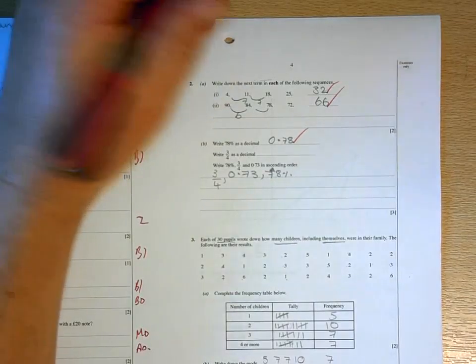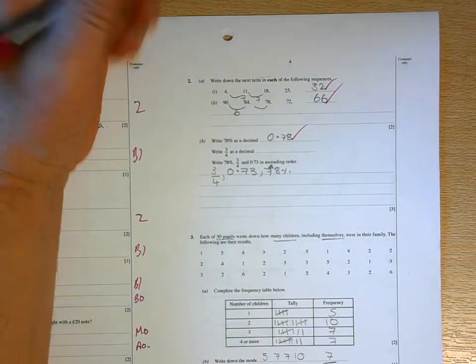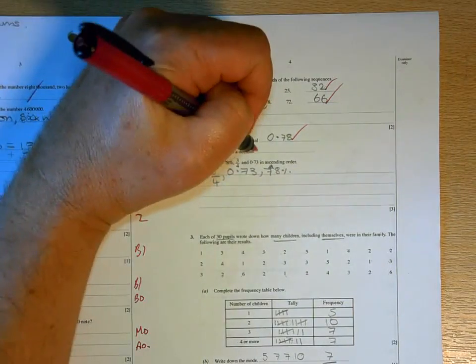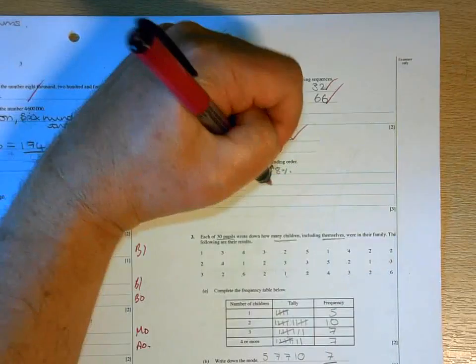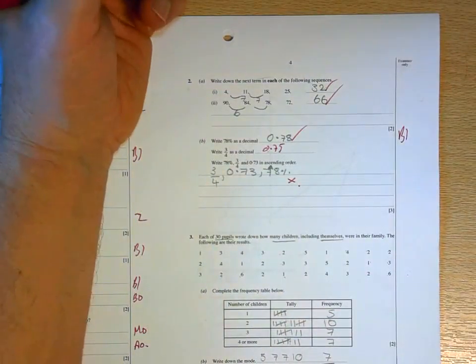3/4 is a decimal. You should know that a quarter is 0.25, 25%. So 3/4 would be 0.75. And that is wrong because you don't know what 3/4 is.